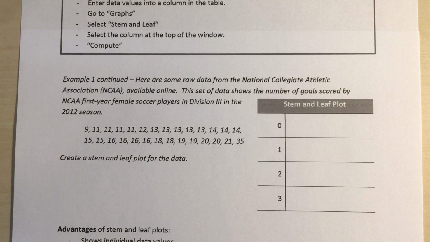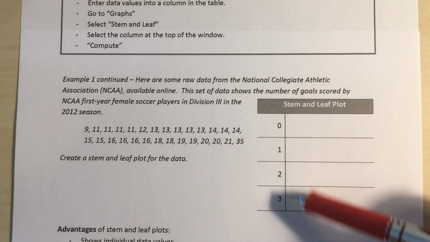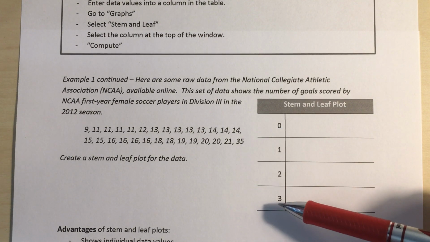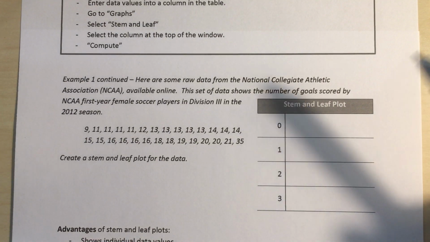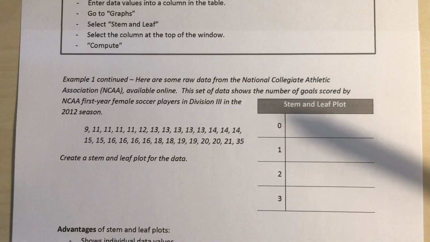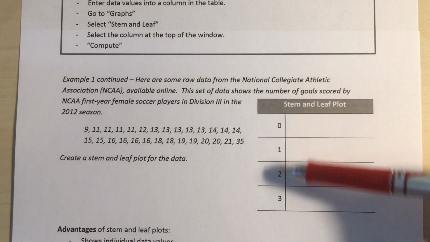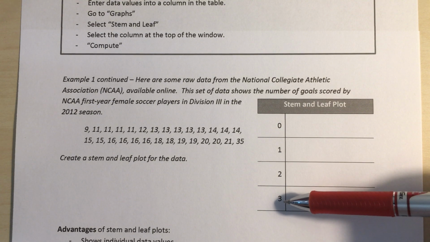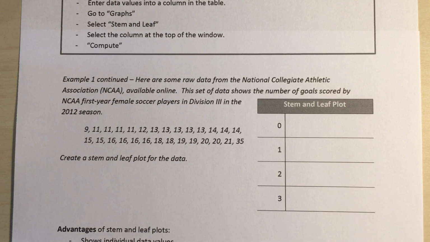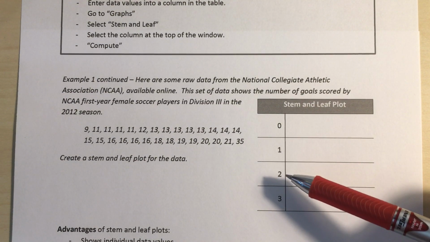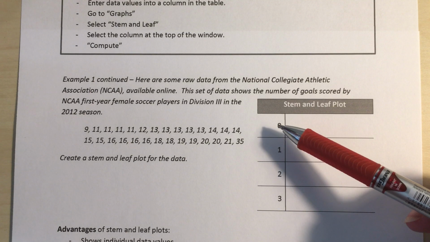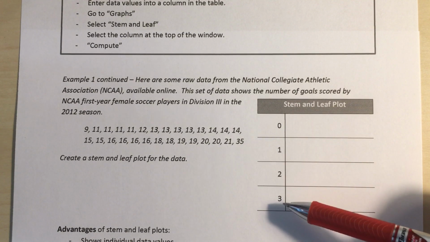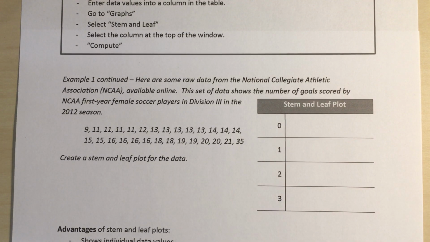Looking at this, in this case, the stem is the portion that's over here. That's going to be our tens place. We have numbers going from 9 to 35, which means we have everything between a 0 and a 3 in our tens place. If we had 3-digit numbers, the first 2 digits would be over here in our stem. So our stem could be a 1-digit number, or it could have 2 digits if our number is a 3-digit number, and so on. It just depends on the data set that we're looking at.